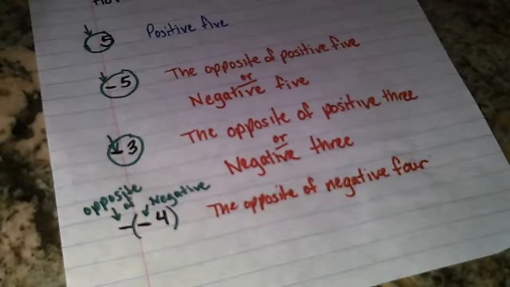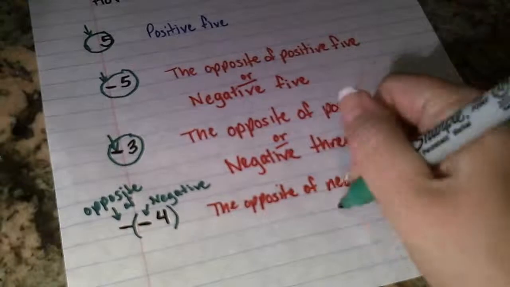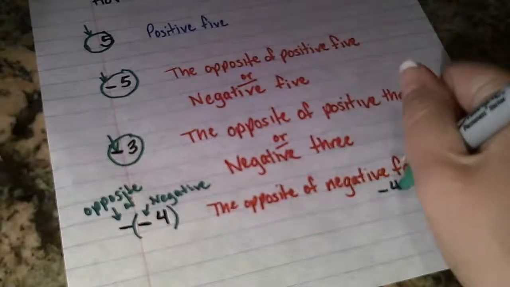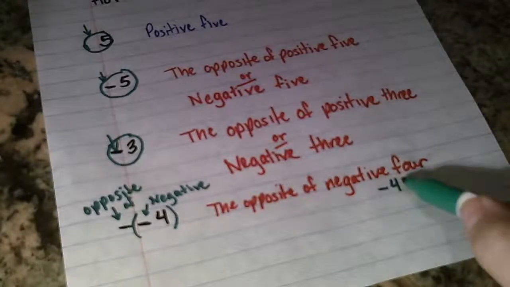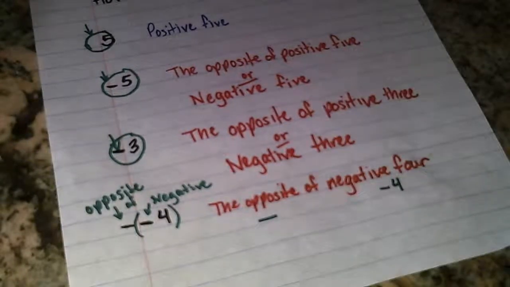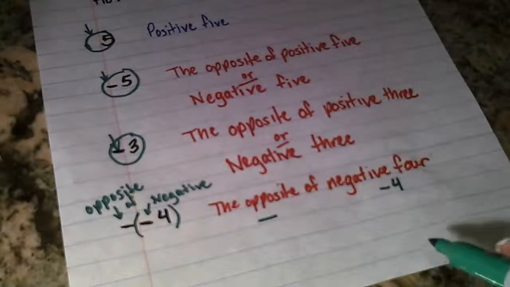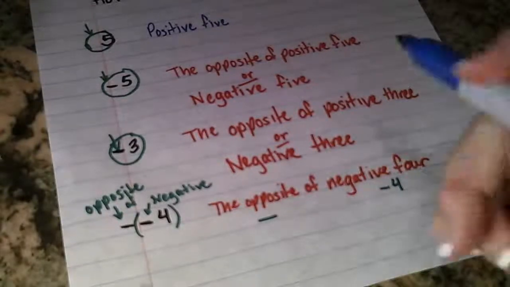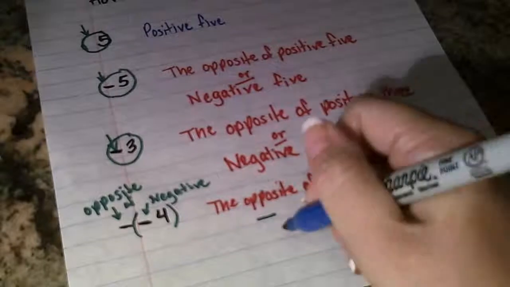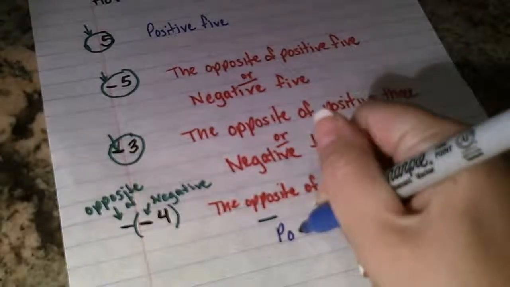So if I were looking at negative 4 by itself, it would look like this. I don't want negative 4 though, I want the opposite of negative 4. And the opposite of a negative 4 is in fact a positive 4. So what this statement really means is this?